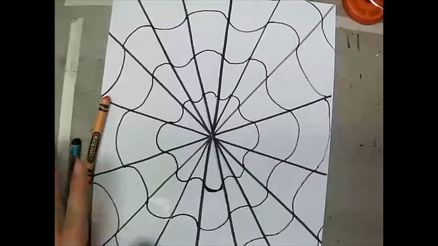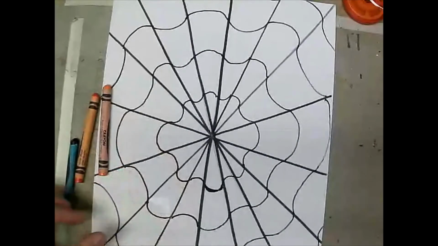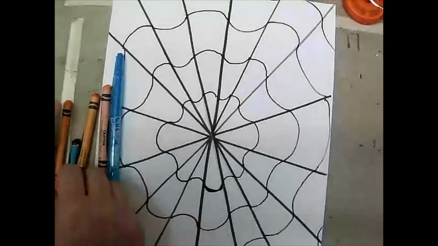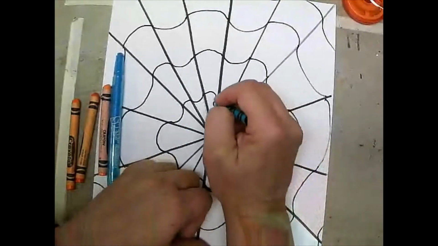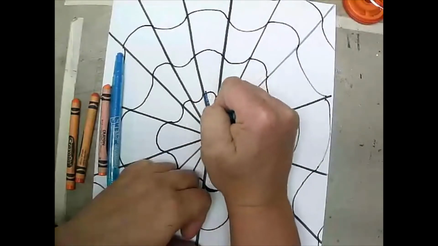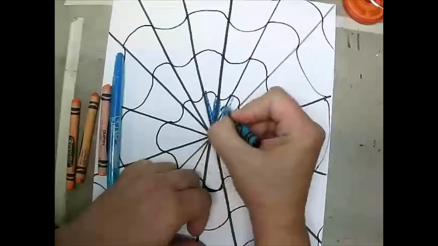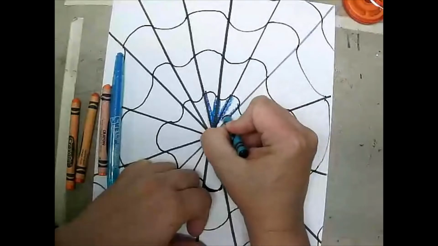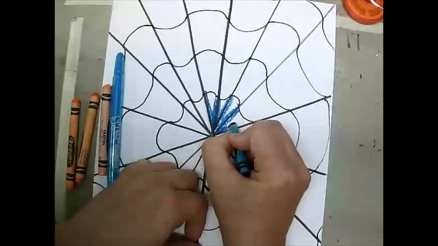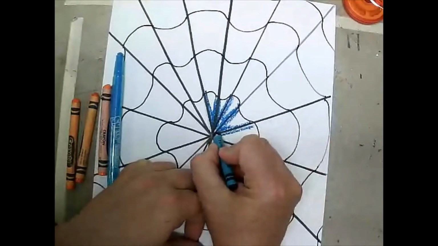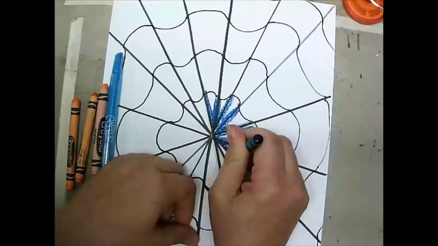I forgot to add that you're going to need to be able to control how dark or heavy or lightly you press on these crayons. So the darkest values are going to be at the edges of each section. I'm going to start with my dark color in the center. If you're using purple and yellow, which one is your dark color? Purple, of course. And if you are using red and green, green is your darker color.